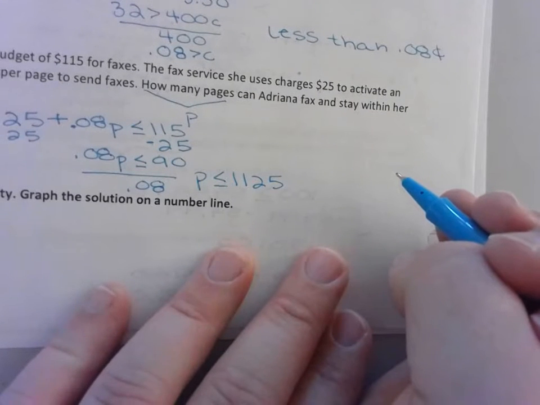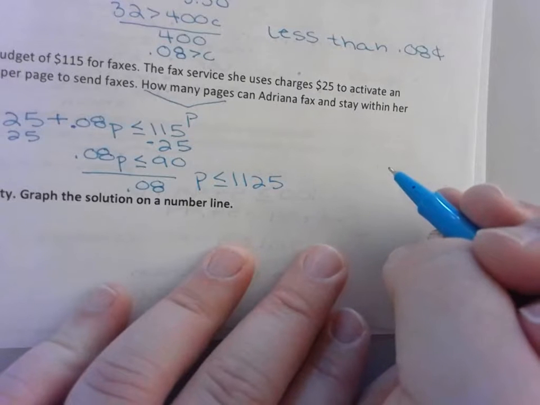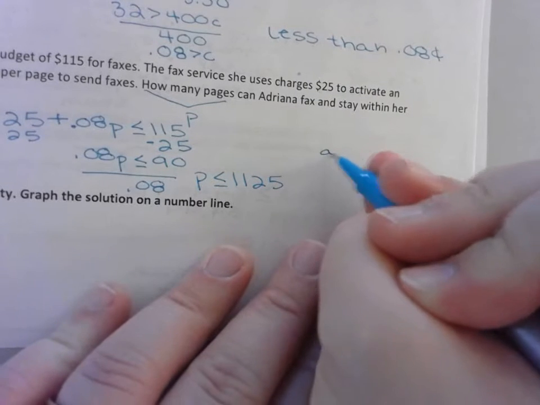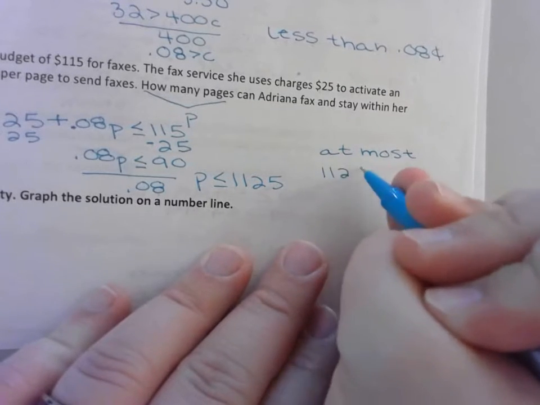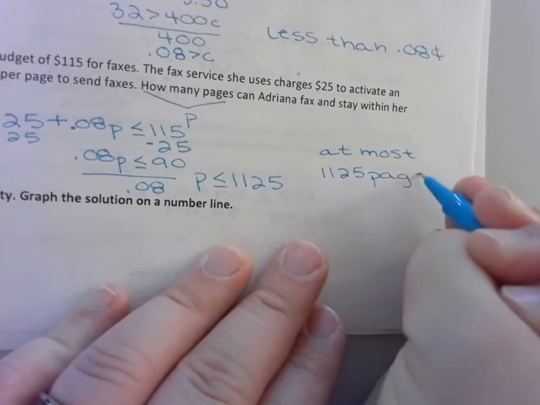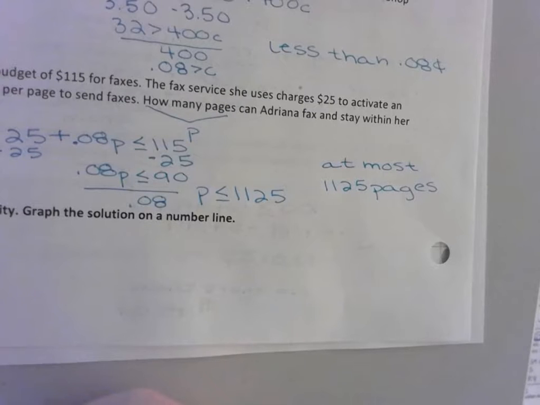Okay, what does that actually represent though? What does P actually represent? How many pages? Pages. So I'm going to use the fancy phrase, at most, 1,125 pages. That's a lot of pages. Yes. But for $115, I should be able to send a lot. So at most, that means the highest amount of pages she can send is 1,125. She can send less than that, or equal to that, but if she went over that, she's going to spend more than 115.